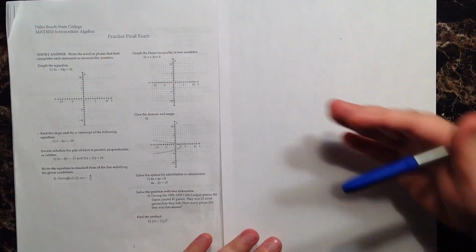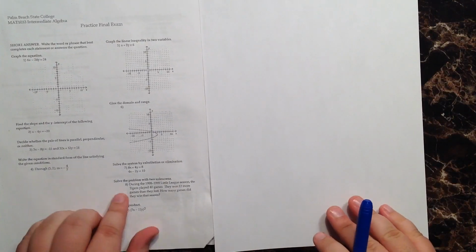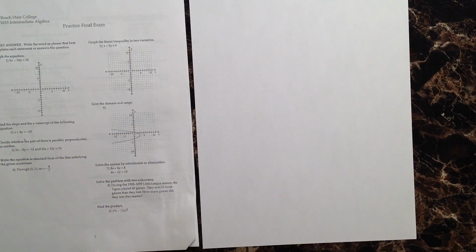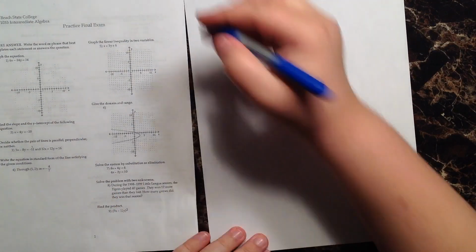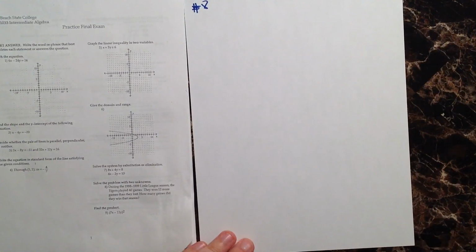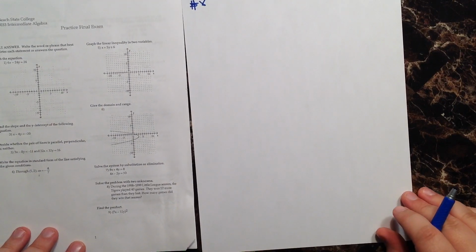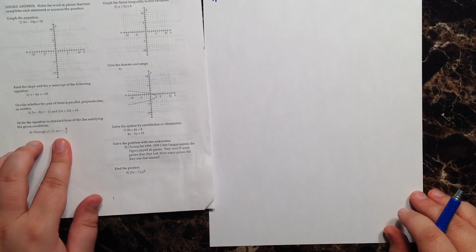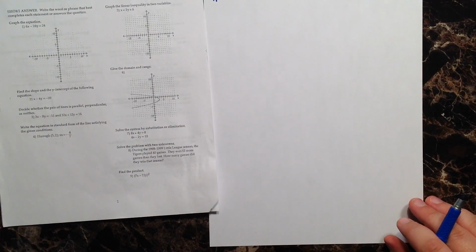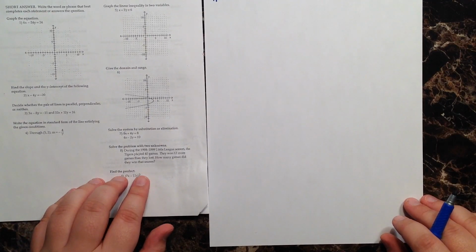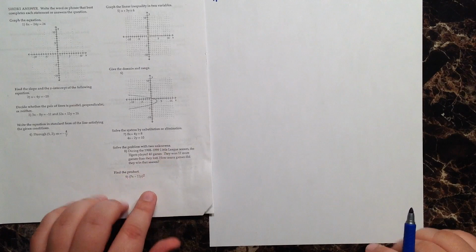Alright, so since this is the 8th installment, we are on question number 8. The directions say, solve the problem with two unknowns. Question number 8 is a word problem, and right away we know we're going to be setting up a system of equations because the directions tell us that we're going to be solving for two unknowns.